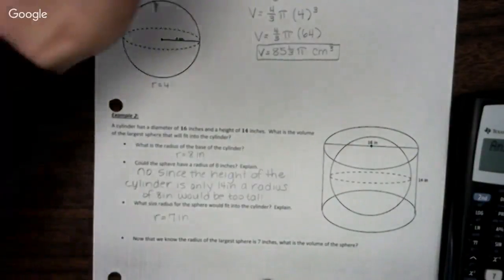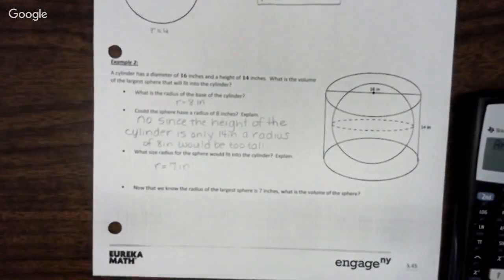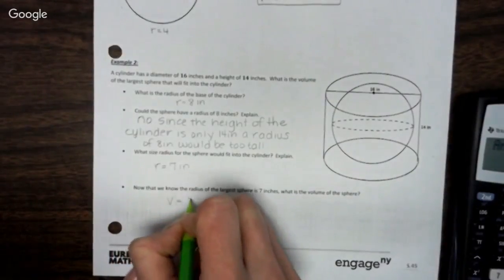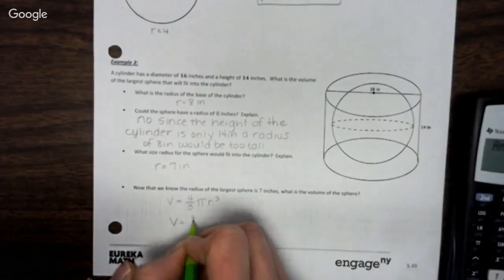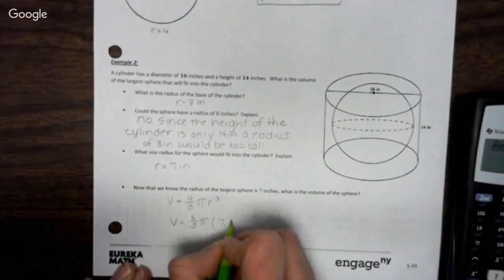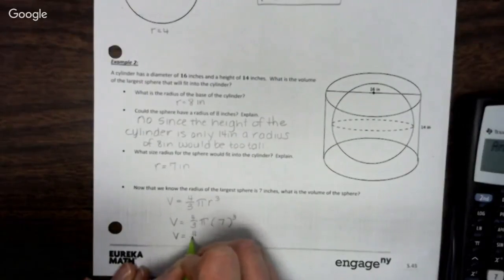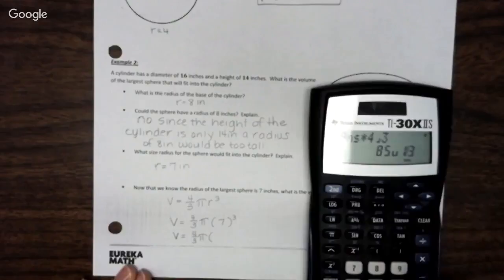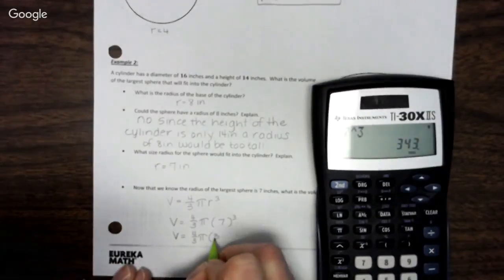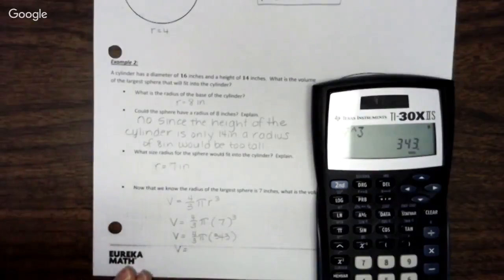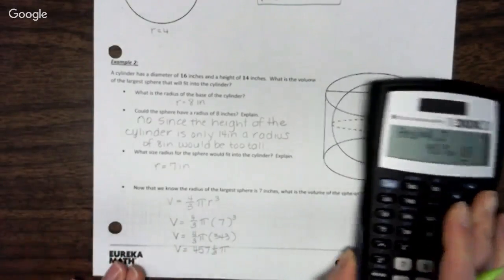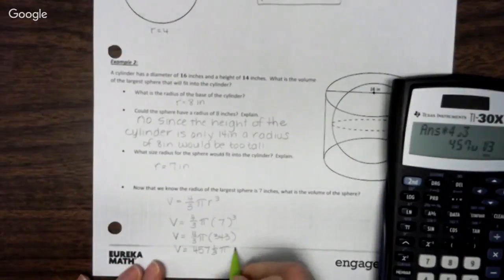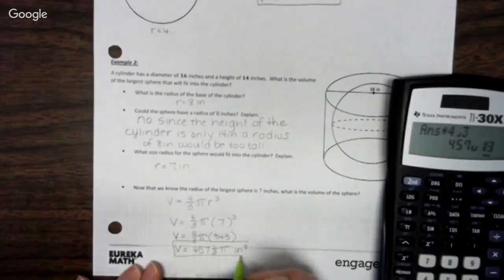Now that we know the radius of the largest sphere is 7 inches, what is the volume of the sphere? So now let's just figure out what volume is using the volume formula. 4/3 pi r cubed. So we have 4/3 pi times 7 cubed. I'm going to bring my calculator in. 7 cubed is 343. I'm going to multiply that by 4/3, which is 457 and 1/3 pi. And it does not say to round, so we're going to keep that and label it inches cubed.